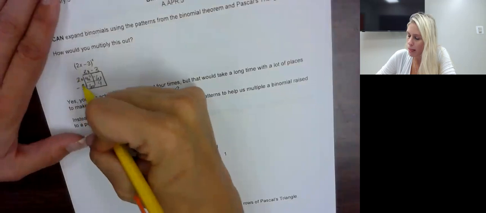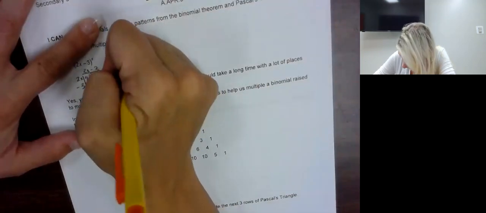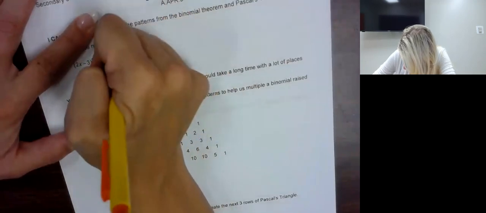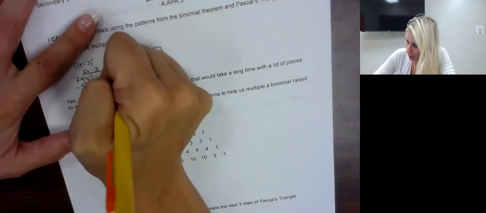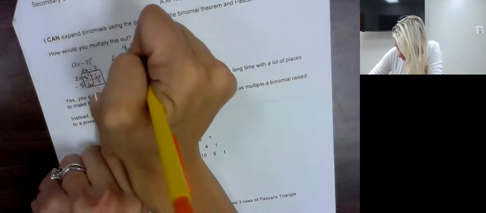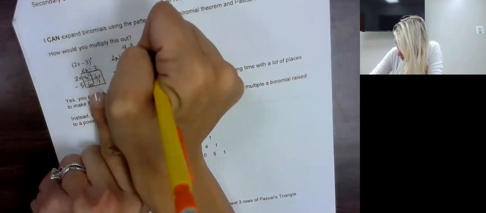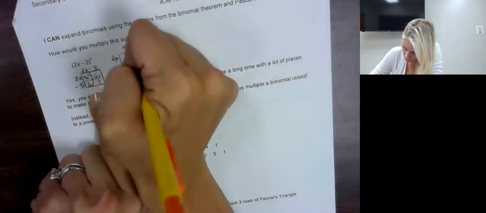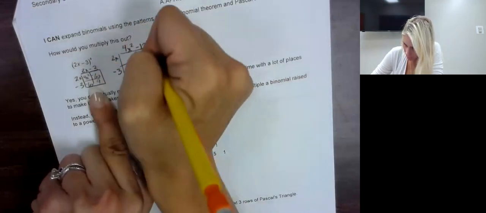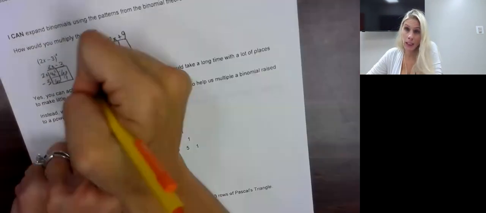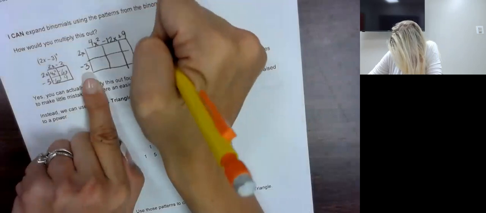Well, that's just twice. We need it 4 times. So now we're going to go to a bigger one. We have this 2x minus 3, but now we're going to multiply it by what we got here, which was 4x squared minus 12x plus 9. And then you do your box again. I'm not going to take too much time doing it, but that was only to the third, right? So we would have to do it yet again.